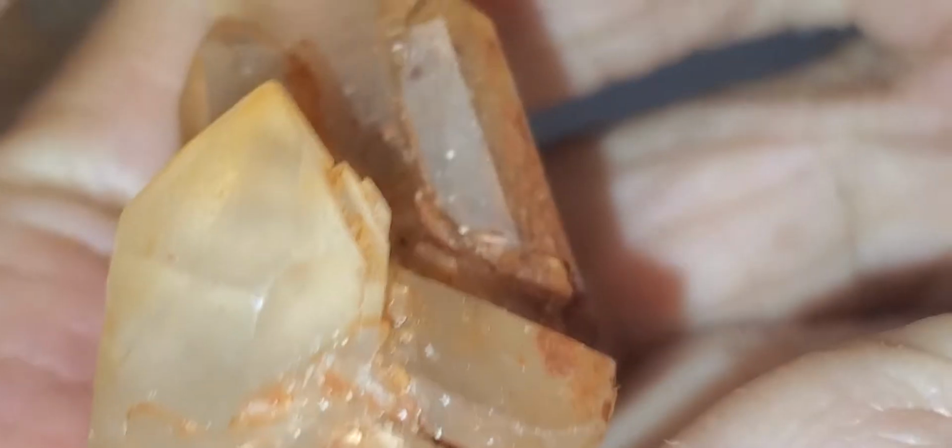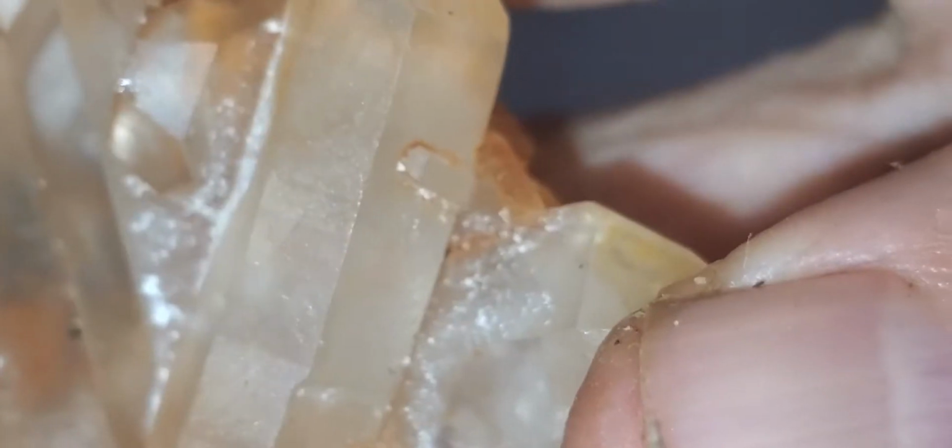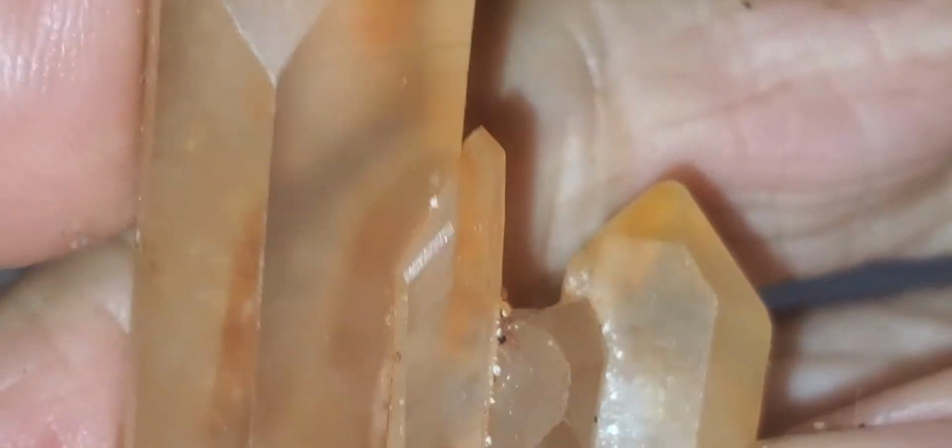Between, not in the crystal itself, but kind of pasted on the outside. I think that's what that is anyway. I'm not sure. But the crystals are not red, they're clear.